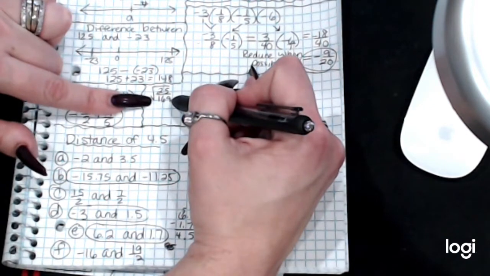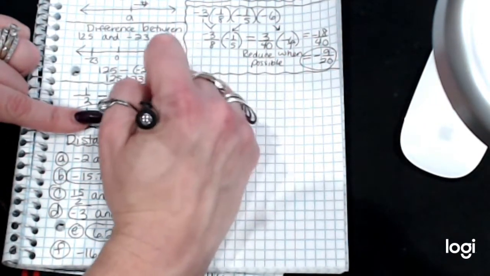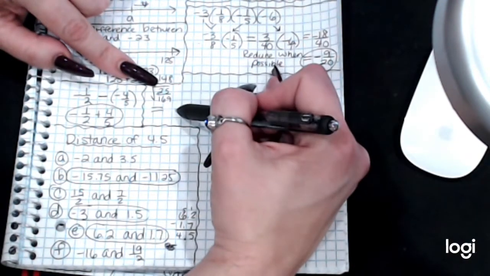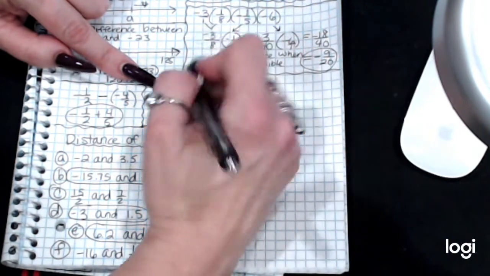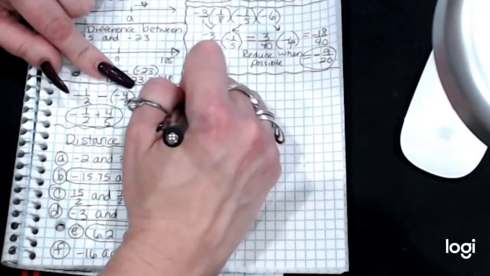What number was multiplied times itself to get 169? 13. So this equals, remember when you're finding the square root, you don't put it in your answer. It's just the fraction 5/13.